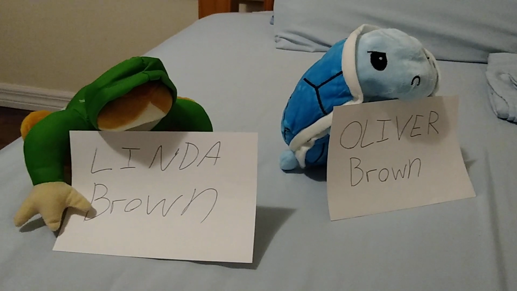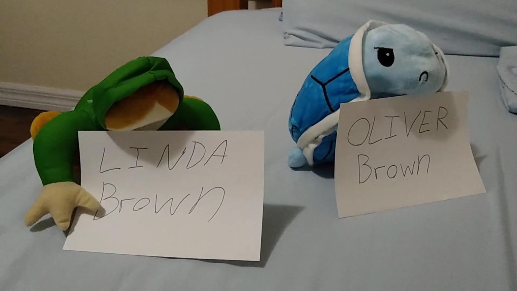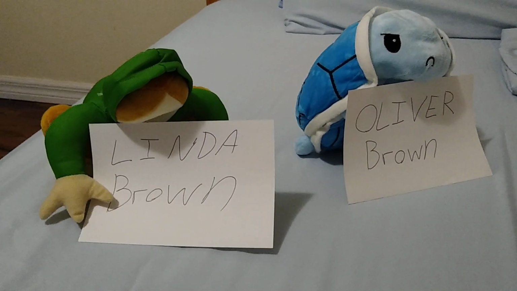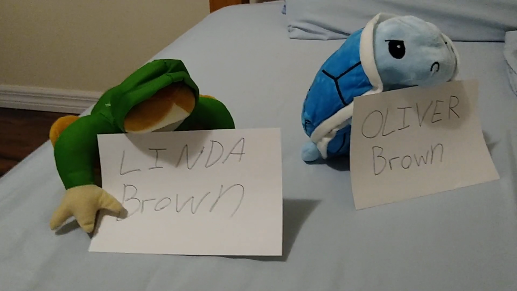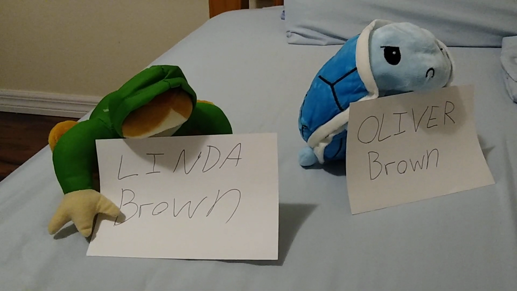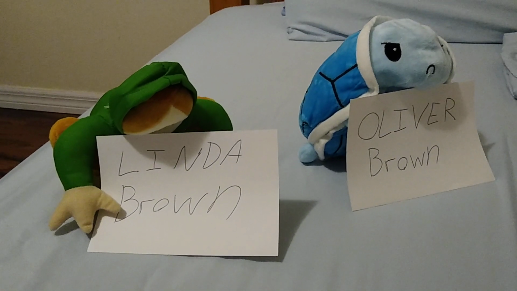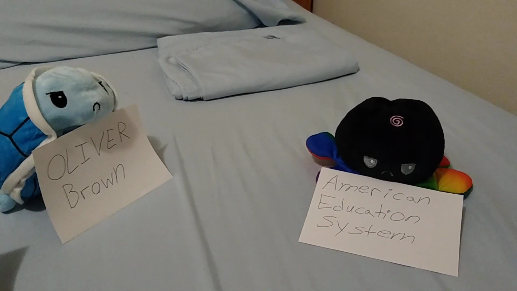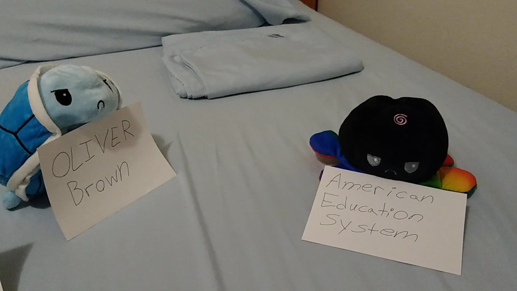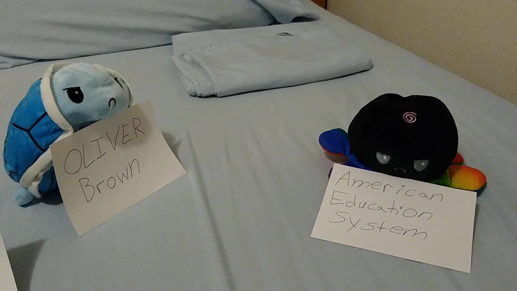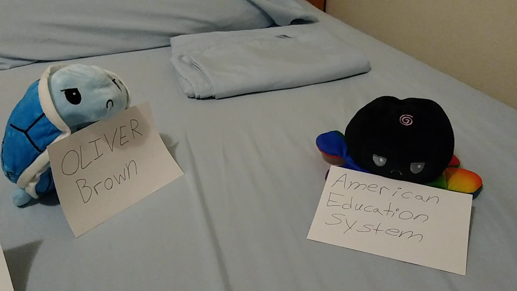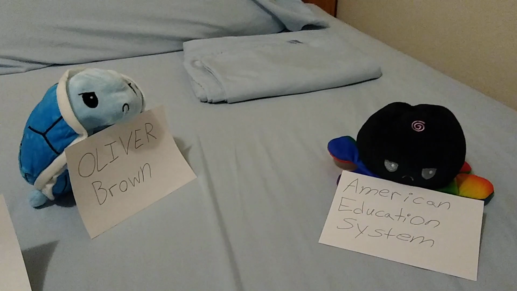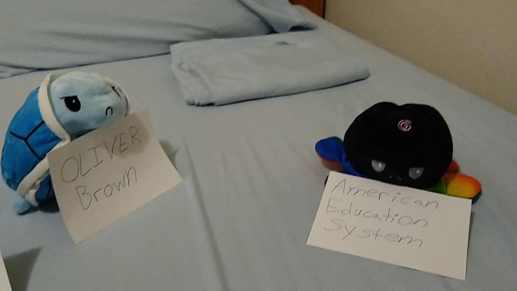Oliver's daughter, Linda Brown, was not allowed to enter an all-white school, and Oliver Brown didn't think that was justice. He believed it was an injustice on the Supreme Court's part. He later sued the American education system in Kansas to prove his point and to disestablish the Separate but Equal Act, as it was very unjust and goes against the 14th Amendment, as he has stated.